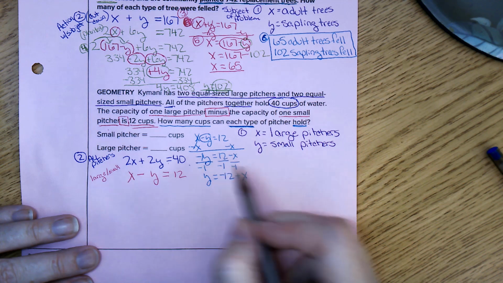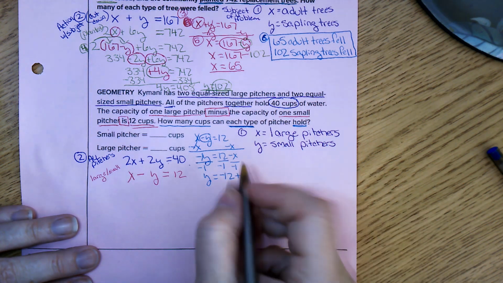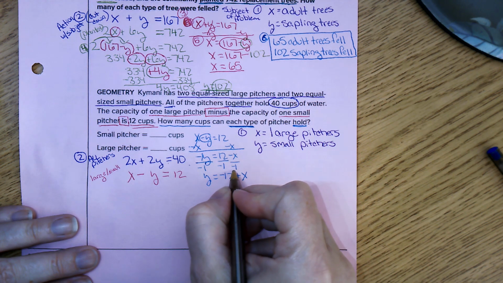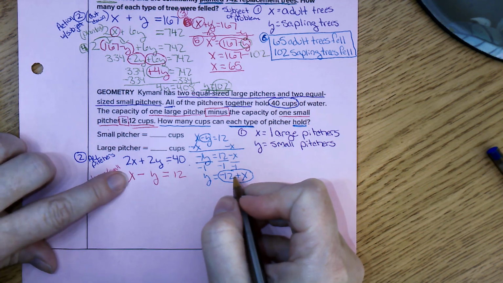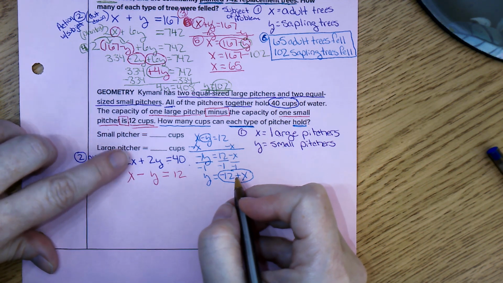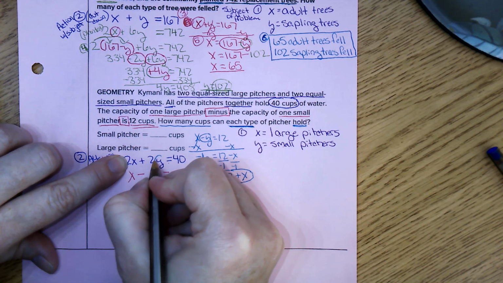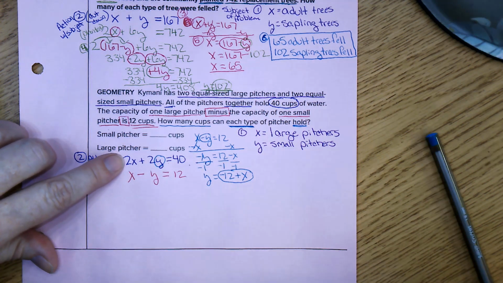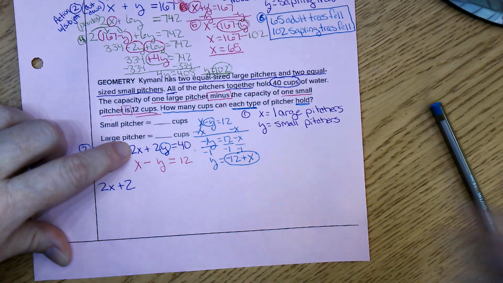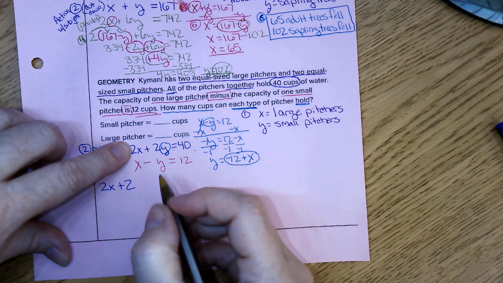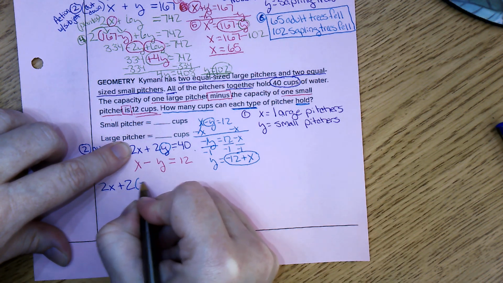Okay, so definitely wanted to revisit that skill. So this is what y equals. And since we used the large minus small, we're going to use the all pitcher equation to put y into here. So that gives me 2x plus 2. Well, 2 is multiplied by y, so we're going to put that in parentheses, what y equals.